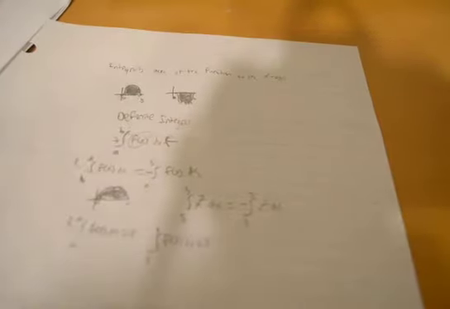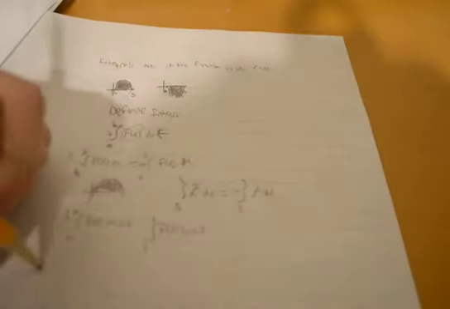The next rule is kind of like the constant multiple rule of a derivative. It's that, hang on, let me try to fix the camera.